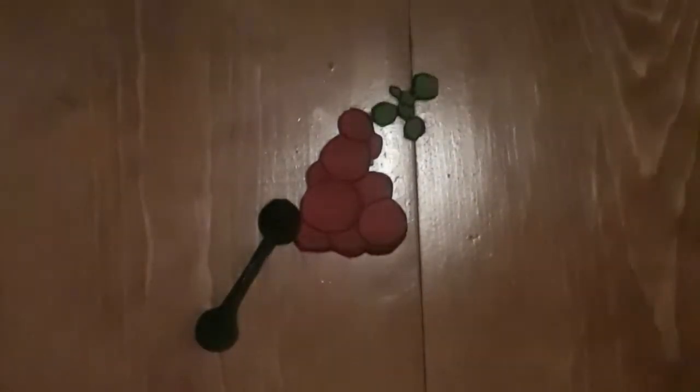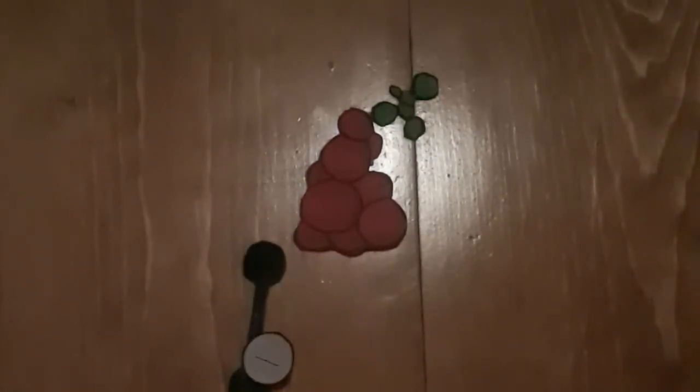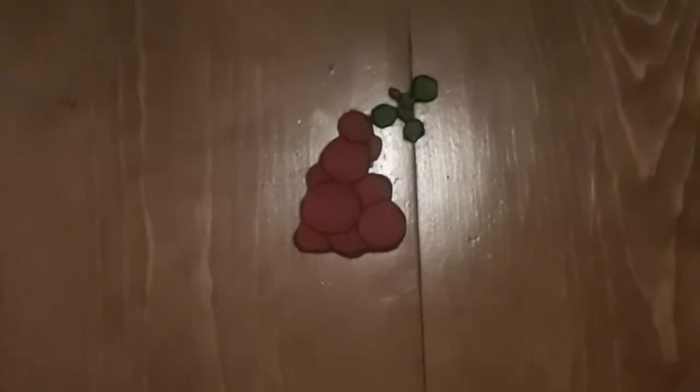Pyruvate binds with the coenzyme A and NAD+ to form carbon dioxide and NADH. Now, this acetyl coenzyme A uses another coenzyme to synthesize citrate. Then, a water molecule is lost to form cis-aconitate. Water is then again gained to form D-isocitrate. NAD+ and hydrogen enter to form NADH, which is removed to create isocitrate dehydrogenase.